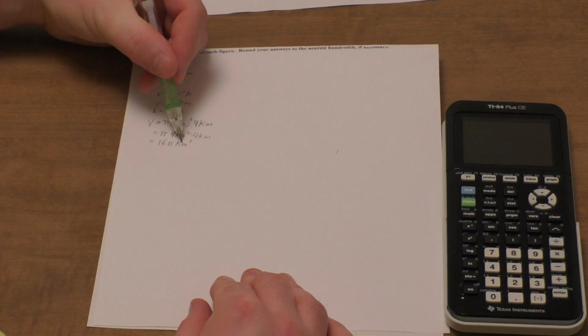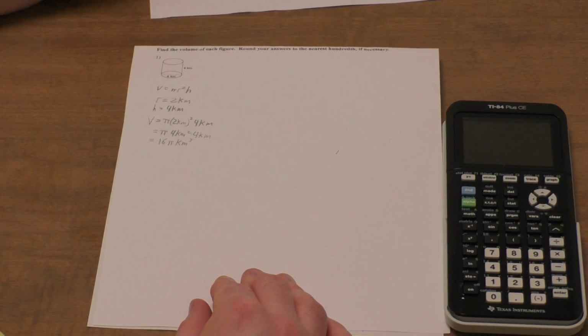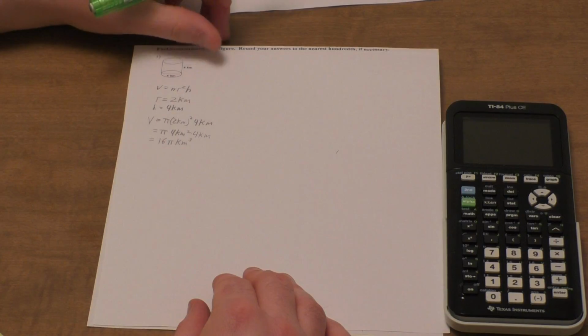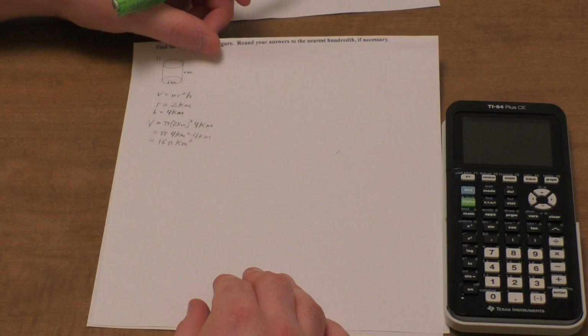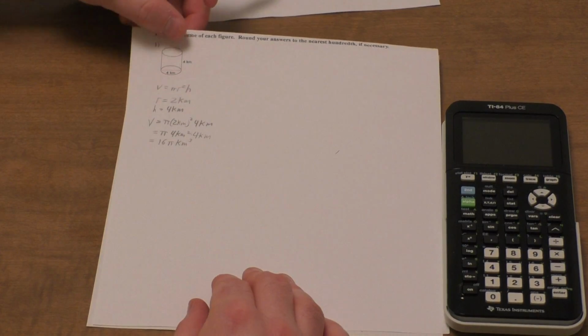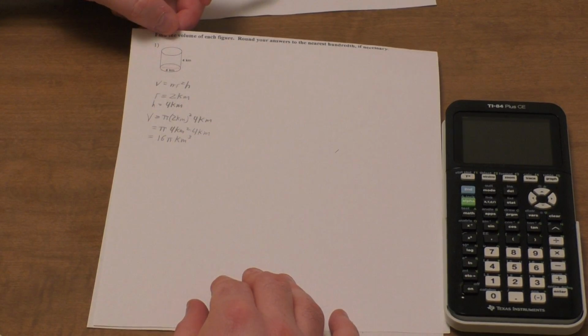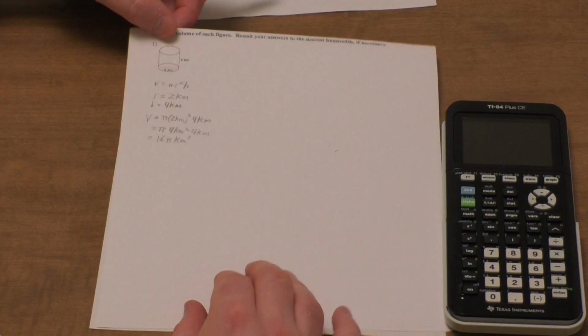So whatever units you have will always end up cubed when you guys find volume. Volume is always in cubic units, and we'll talk about that in class in a little more detail. Right now we're just solving problems.